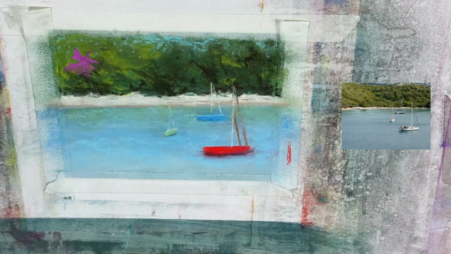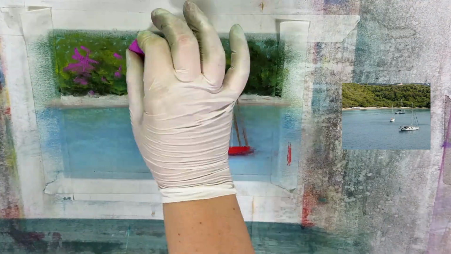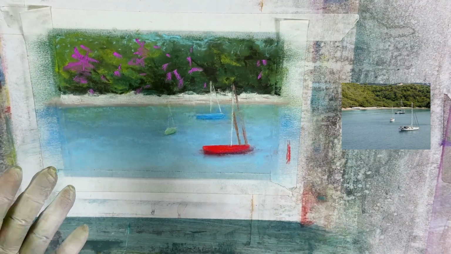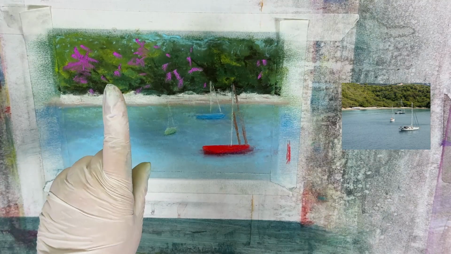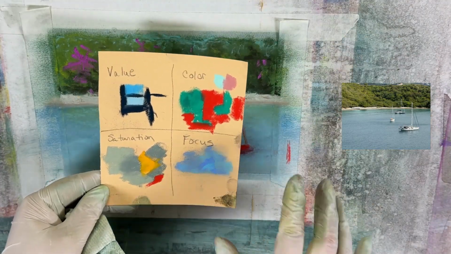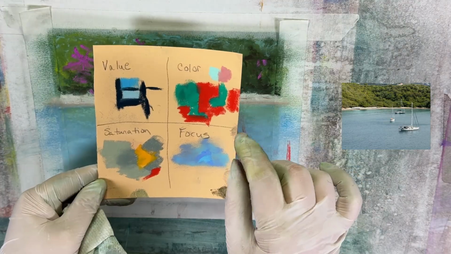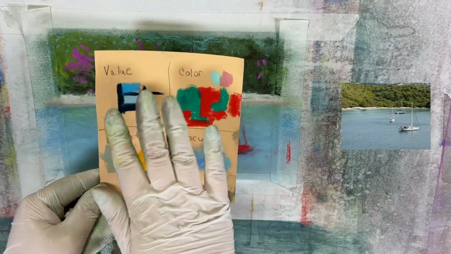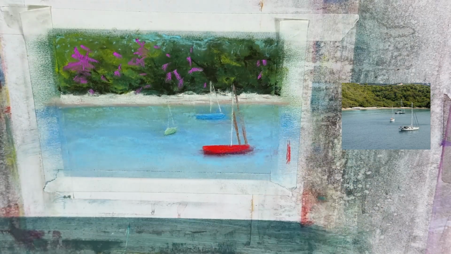So here I'm adding more of those pink spots into the background. And now what's happening is it's reducing the original pink spot I put in, and it's not a focal point anymore. Now the boat is standing out again. So use your contrast techniques to your advantage to help point the viewer to where you want them to look in the painting and also help bring their eyes around the painting.